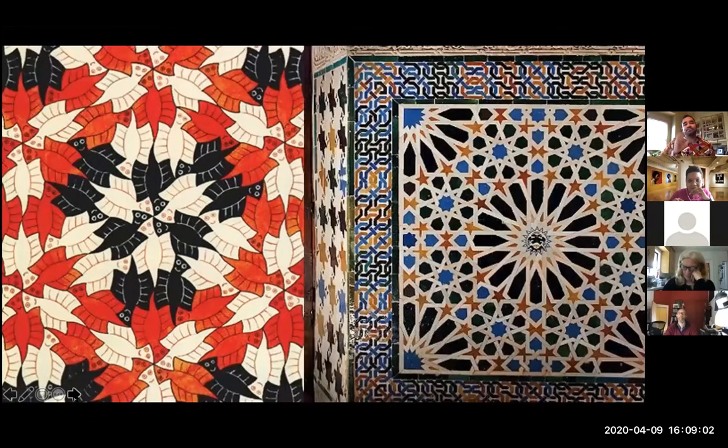And then if you look at this design side by side with the Alhambra tile, you can see the strong correlation between the two designs.